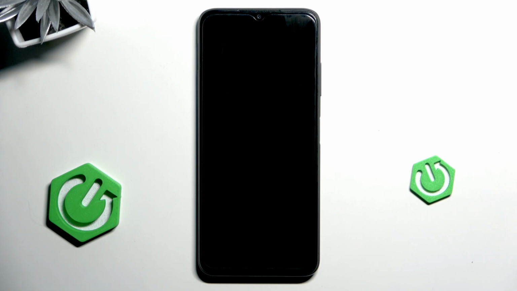Hello, in this video I'm going to show you how to lock the bootloader on Samsung Galaxy A22 5G.